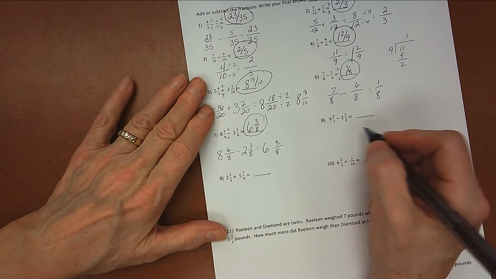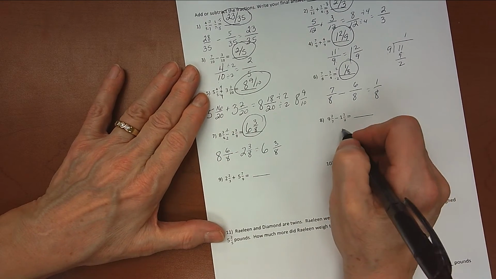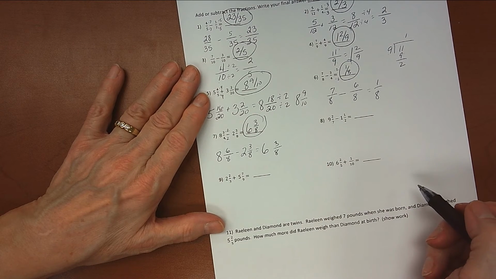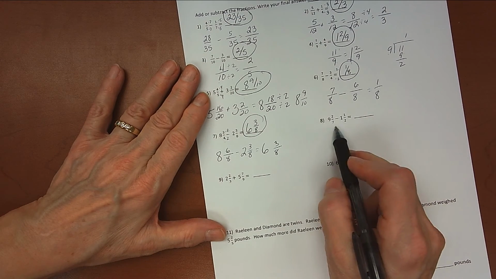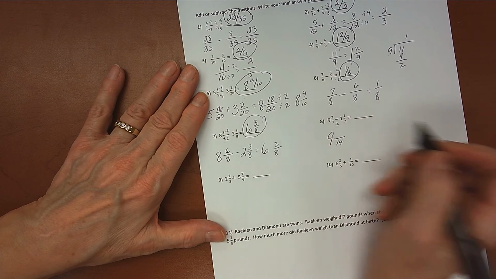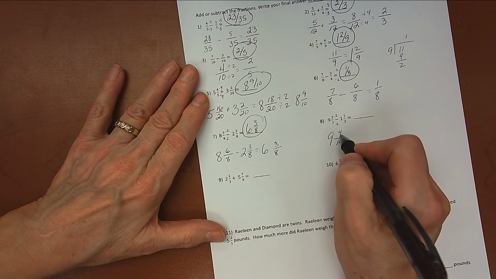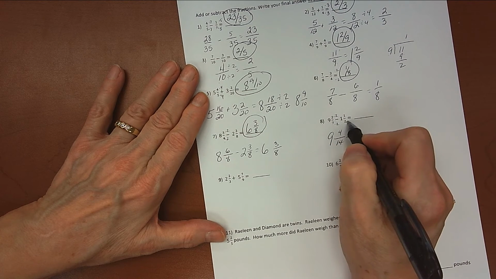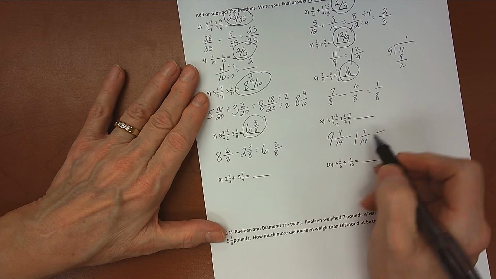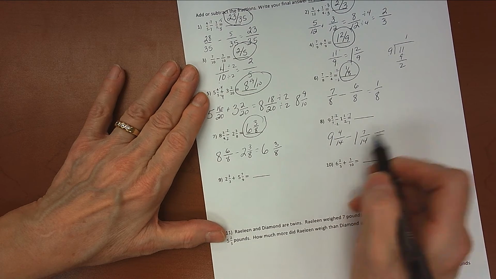All right, 9 and 2/7 minus 1 and 1/2. So I'm going to use 14 as my common denominator here. 14 is the smallest number that both 7 and 2 can divide into. So 7 times 2 is 14, 2 times 2 is 4, 2 times 7 is 14, 1 times 7 is 7. Do my subtraction. 9 minus 1 is 8.